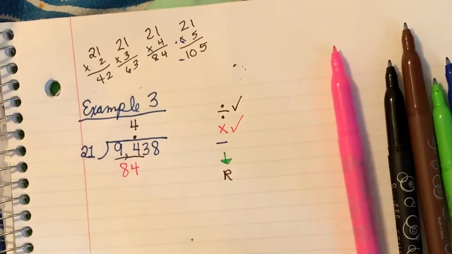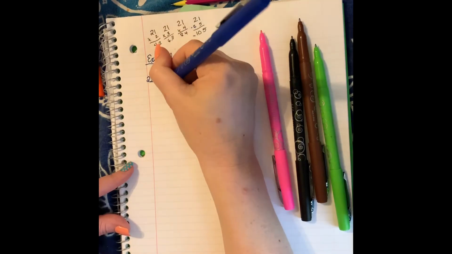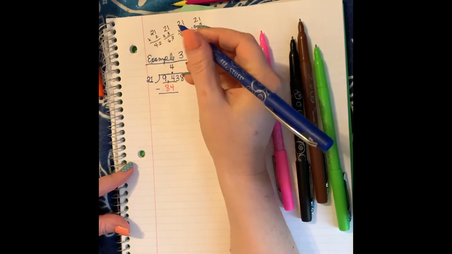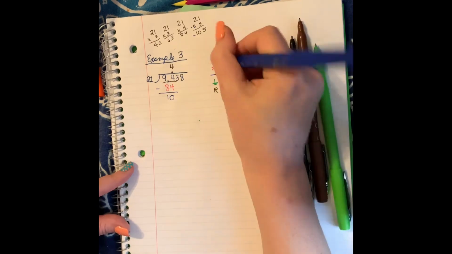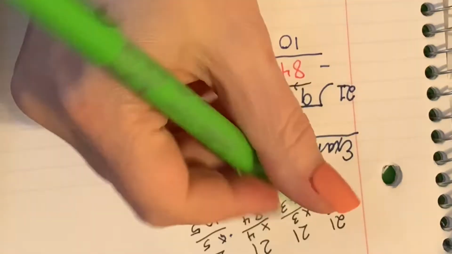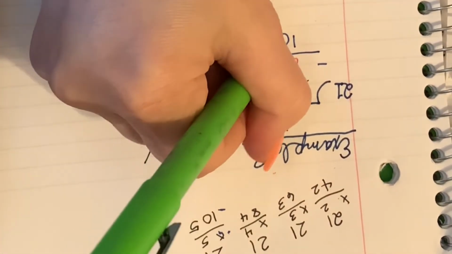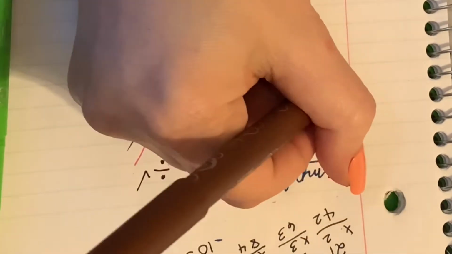Check. Sister says subtract. So 94 minus 84 is 10. Check. Brother says bring down that 3. So now we get to repeat. Bring down this 21.